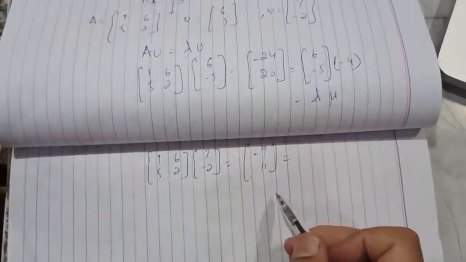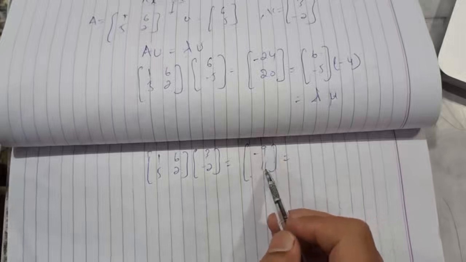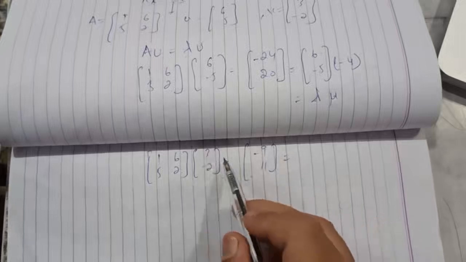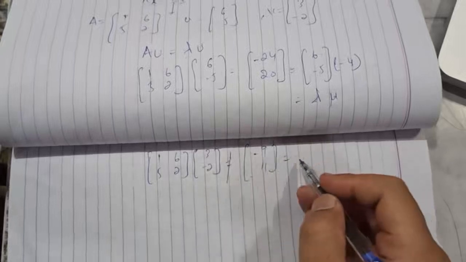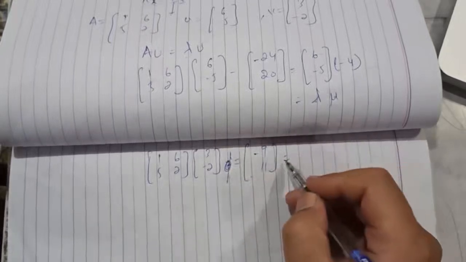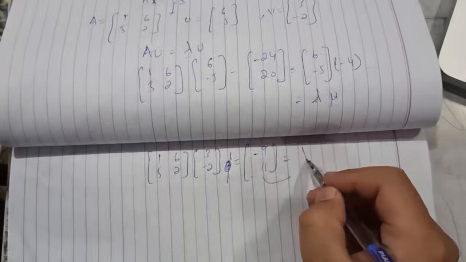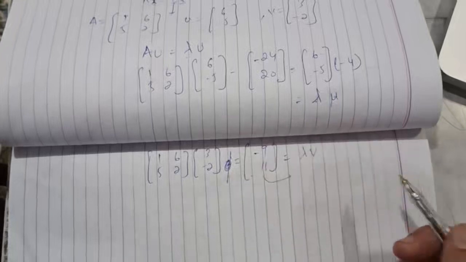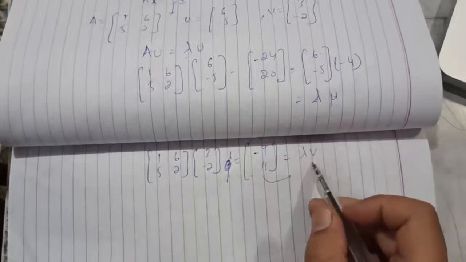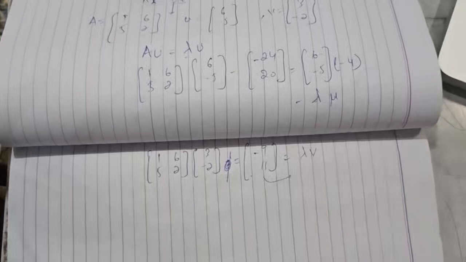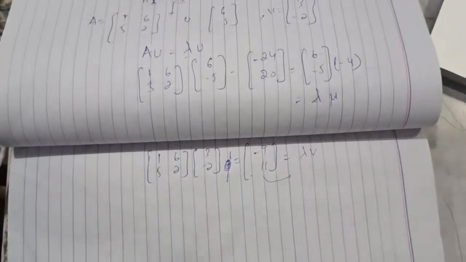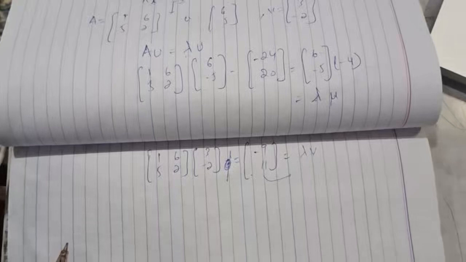And there is no way I can represent this minus 9 and 11 as a scaling of 3 and minus 2. So it means this is not equal to lambda times v. So v is not an eigenvector, and of course there is no such value of lambda for which v can become an eigenvector, right?